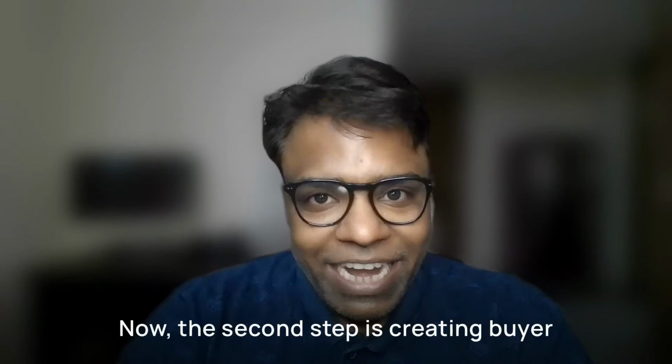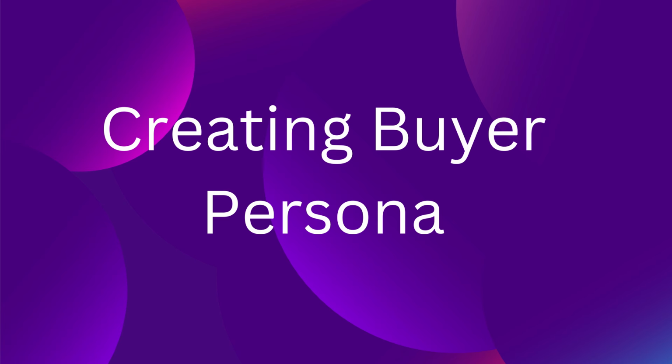Now, the second step is creating buyer personas. Even if you create the best campaign content ever, if you're not targeting the right audience with your content, the campaign will likely fail. Which is why you need to understand your ideal target audience before a campaign. A buyer persona is nothing but a document which contains extensive details of your ideal customers. This helps you to create messages in your campaigns which can resonate with your target audience.